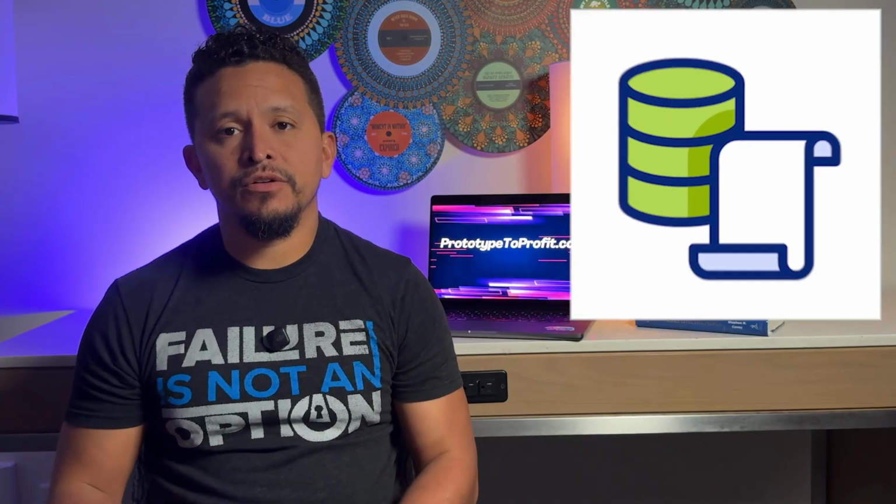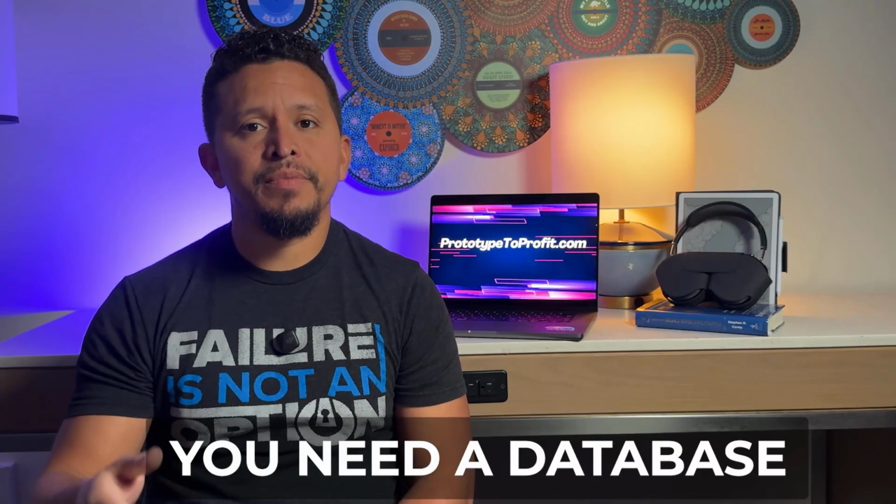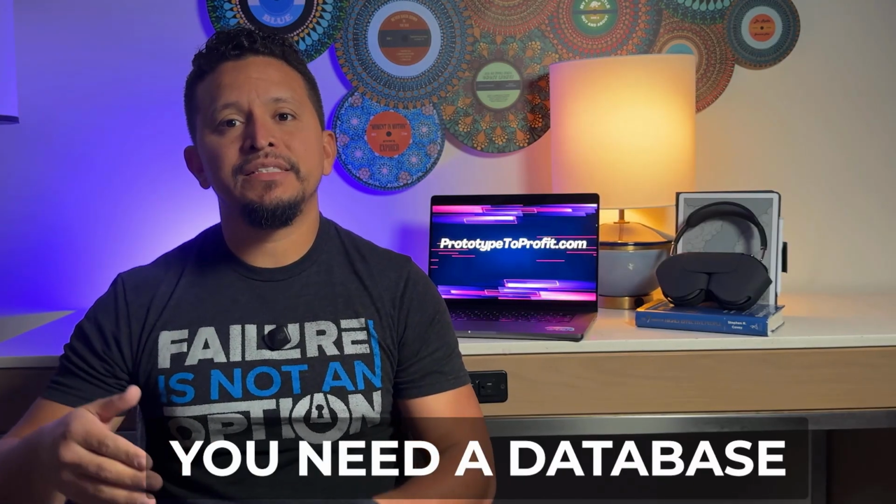Now, the next piece of the puzzle is the database. And I cannot stress this enough. Your app needs a database service. Here is why. When a user interacts with your app, creates an account, makes a booking, places an order, that data has to live somewhere, and it has to live there permanently until it gets deleted by the user or the server. If it only exists inside the app itself, it disappears the moment the user refreshes the page.